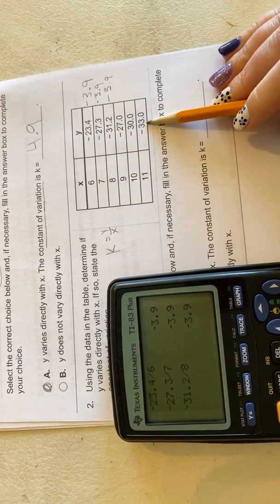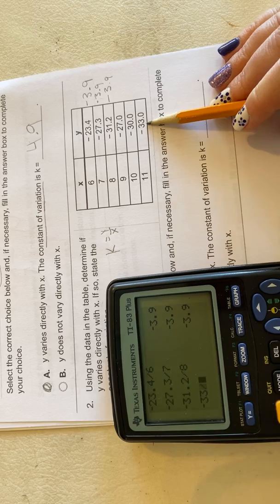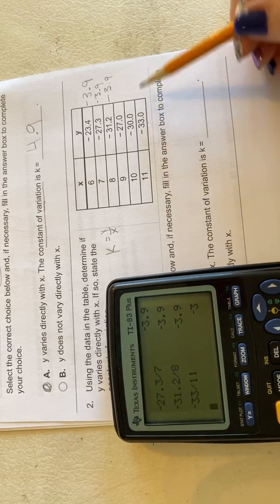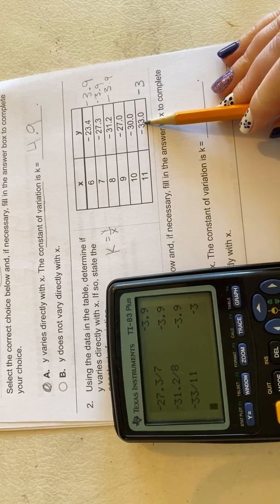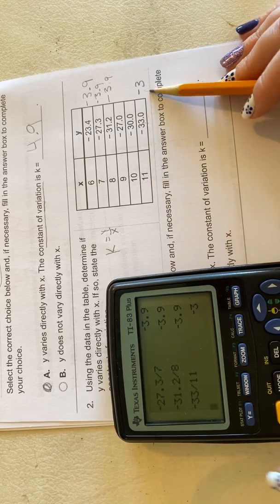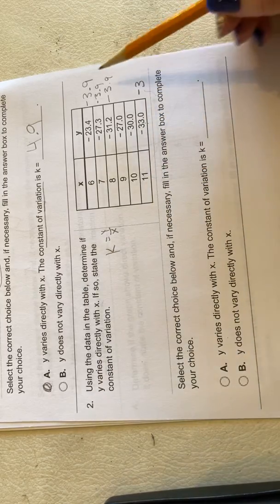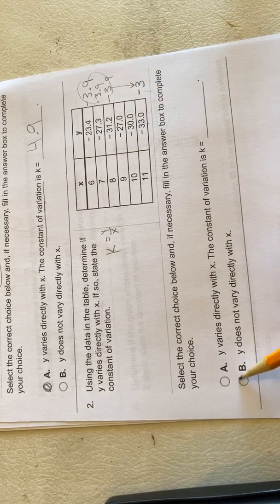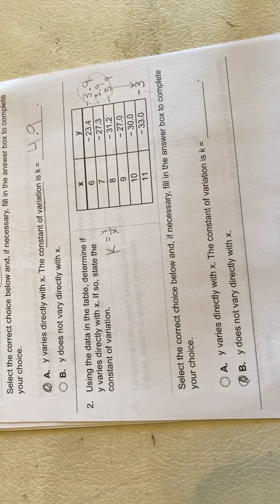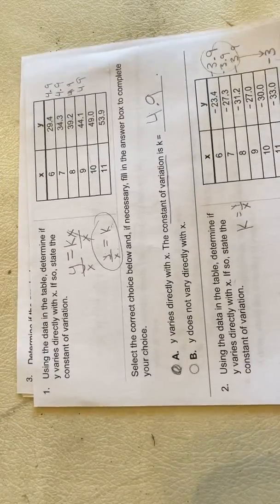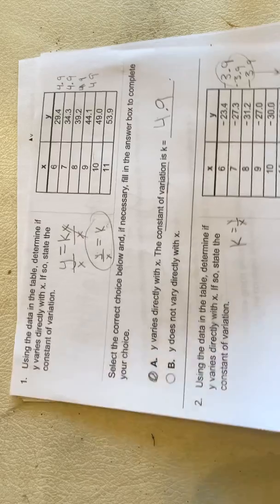You know, I'm going to skip down here just to be sure. Negative 33 divided by 11. Hey, I get negative 3. That's not negative 3.9. So, since I don't always get the same thing, I mean, I did for a lot of them, but because it's not negative 3.9 all the way down, I always say y does not vary directly with x. On your homework, you can guess and get it wrong, but on the test, you better check every single one of them in case at the bottom they don't have it work out.